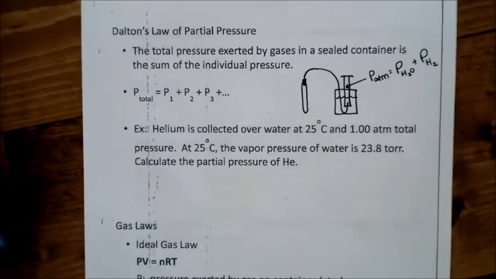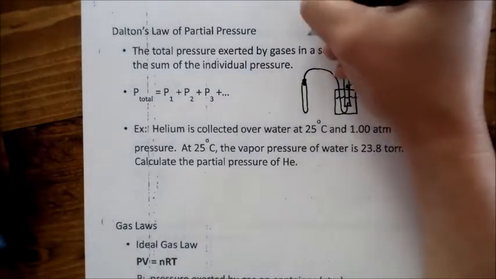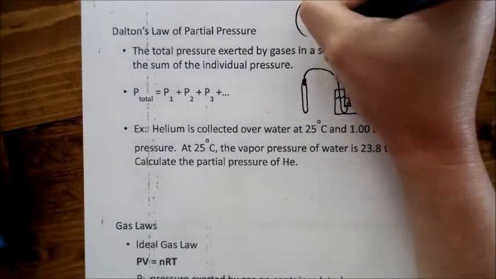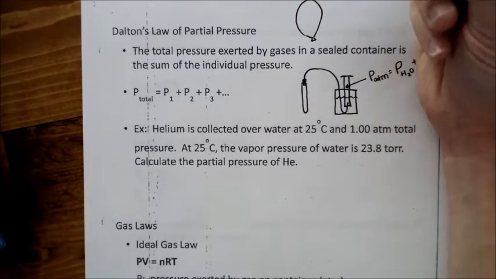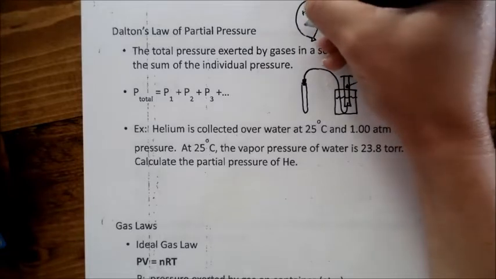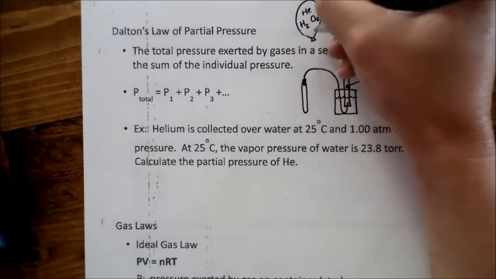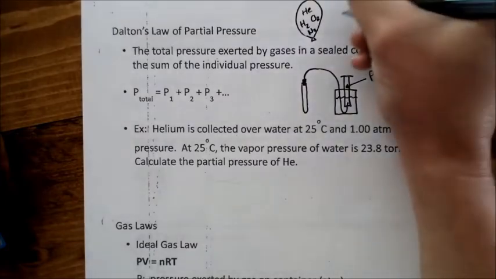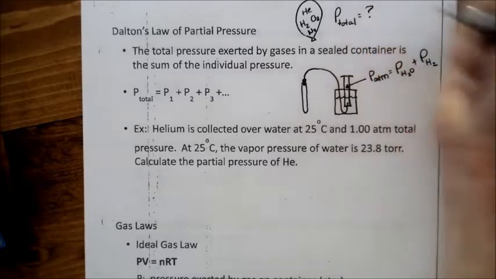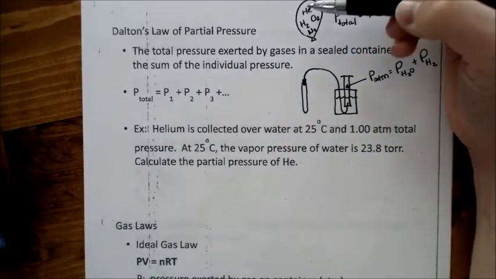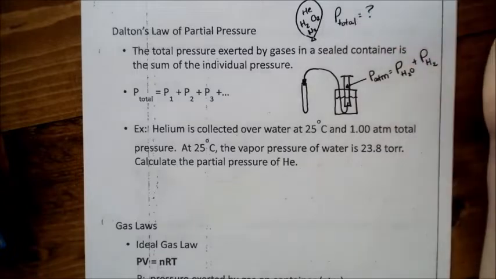All right, now we're moving on to Dalton's law of partial pressure. And this is kind of an easy concept. Basically, and I'm going to use a balloon as an example because that's what we've been using. If you had a balloon that had a bunch of different gases in it, like helium, hydrogen, oxygen, nitrogen, and you wanted to know what is the total pressure in this balloon, all you would have to do is add up the individual pressures of each of these gases to get your total. So it's as easy as addition.